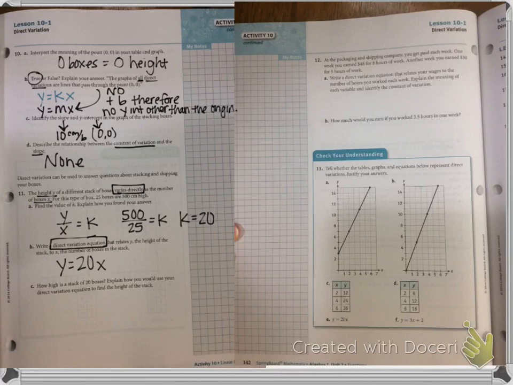And C, if you know that now, what is the height of a stack of 20 boxes? Where would you plug in 20 boxes? So write y equals 20 times 20 boxes and tell me what the height will be. Good, centimeters. There you go. Is that why y'all needed a calculator? 20 times 20? No. The answer is no.